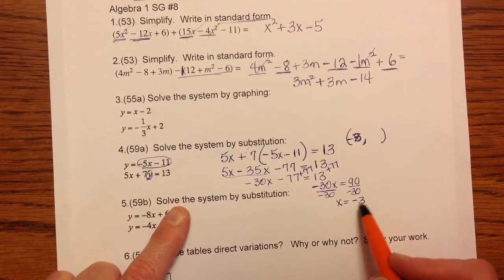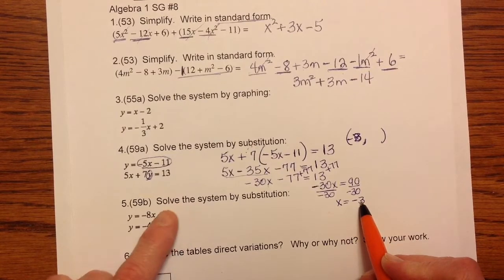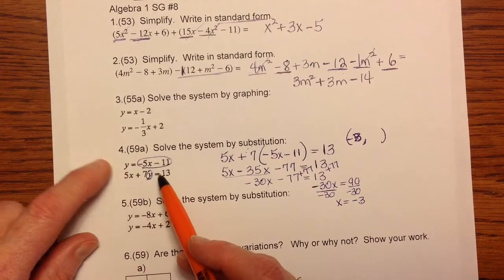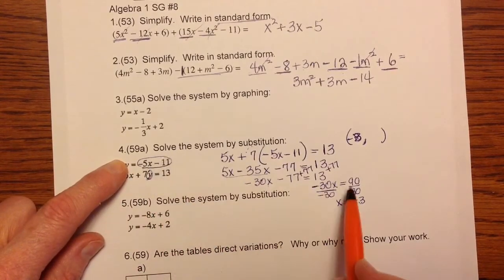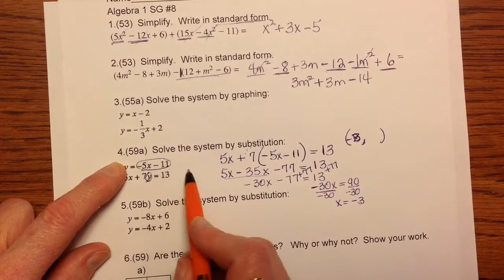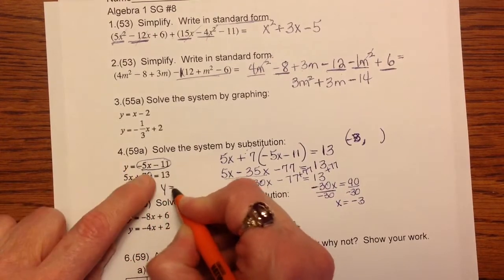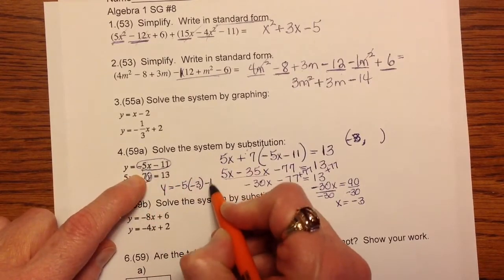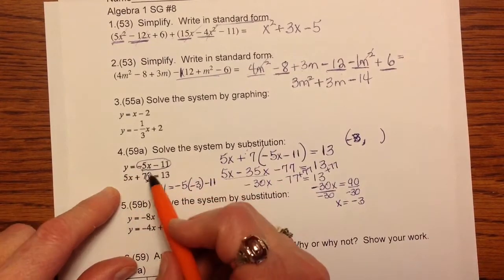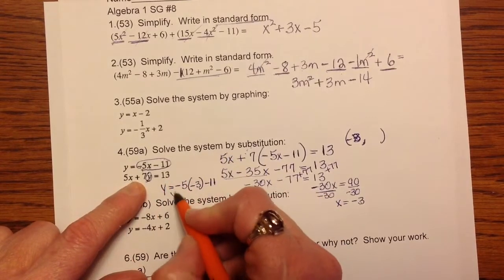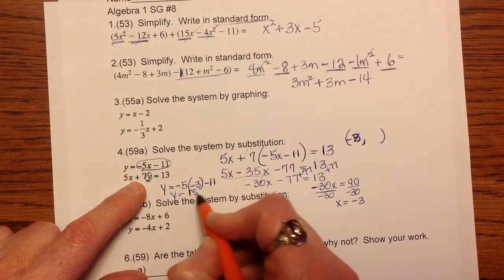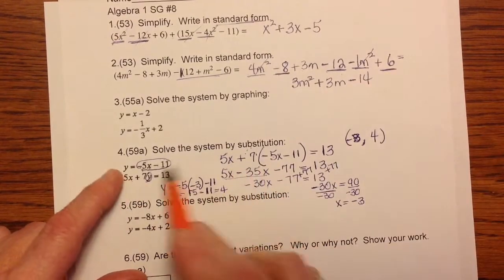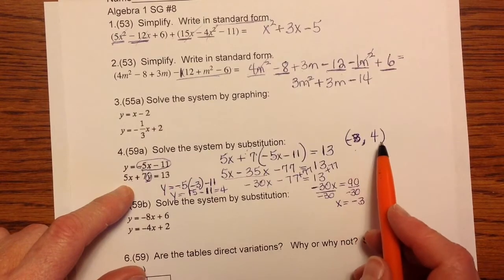To get the y, I've got to take that -3 and plug it back into one of the original equations. And I think this first one looks the easiest. So I'm going to put that -3 all the way back up here. So I'll have y is equal to -5 times -3, that's multiplication, minus the 11. You could have used either equation. It didn't matter. You can put it either here or here. And I have y equals, that's +15 minus 11, which is 4. So these 2 lines cross at the point (-3, +4).